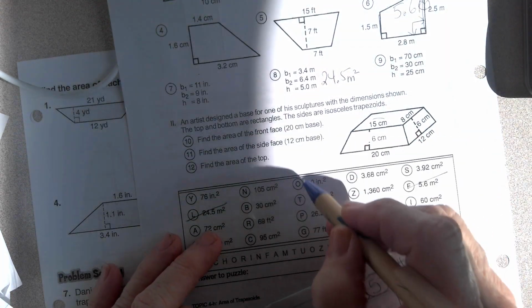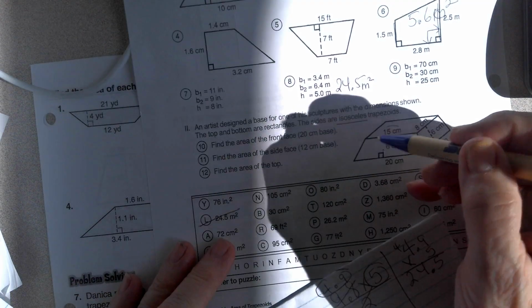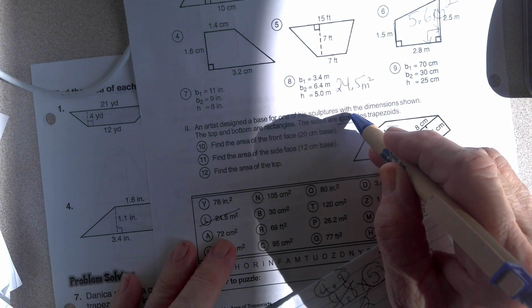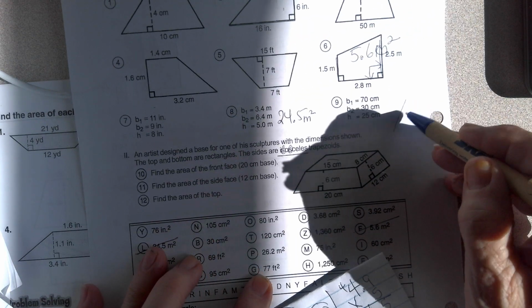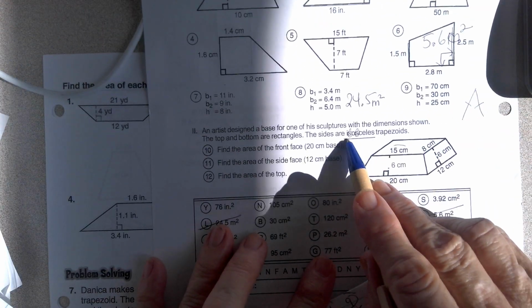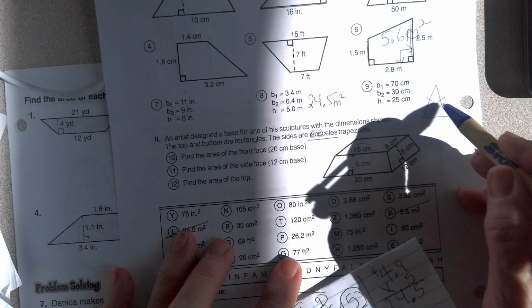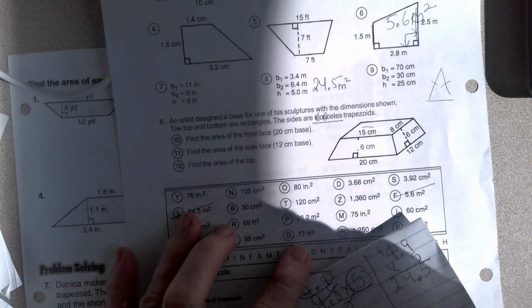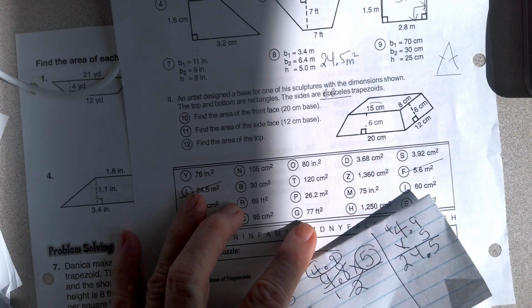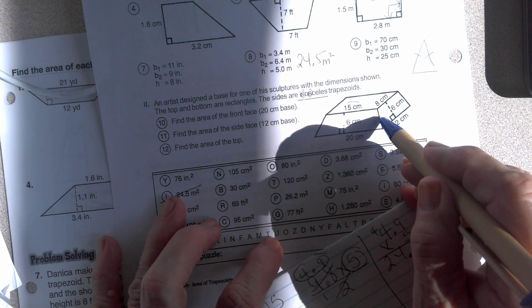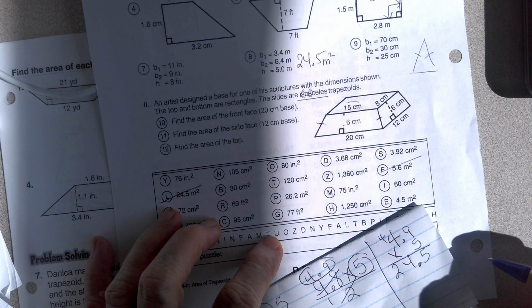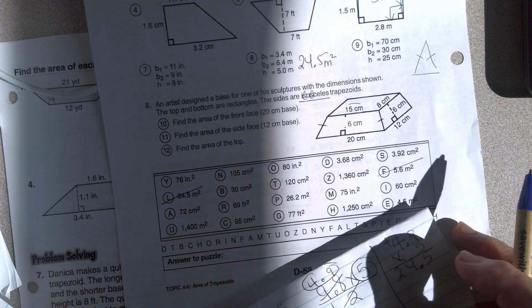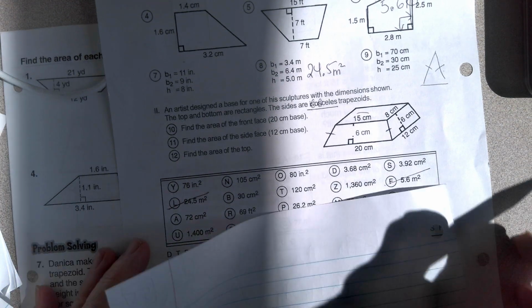Does anybody know what the word isosceles means? Look at the two S's. An S there, and don't worry about the last S. What isosceles means is when two sides are the same, when they are congruent. So if I have an isosceles trapezoid, that means that this side is the same as this side. I thought that was symmetrical. No. All right, so let's go ahead and see what it says.